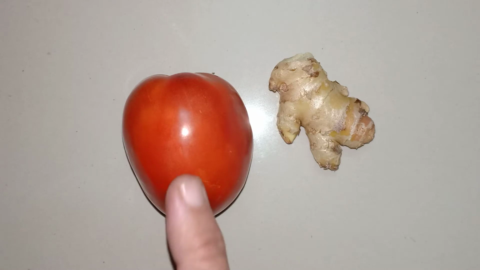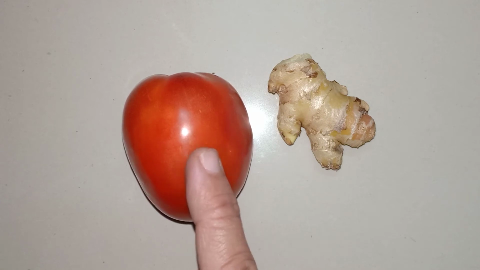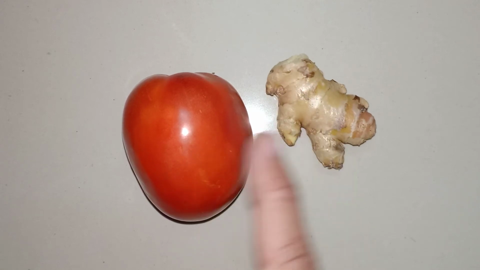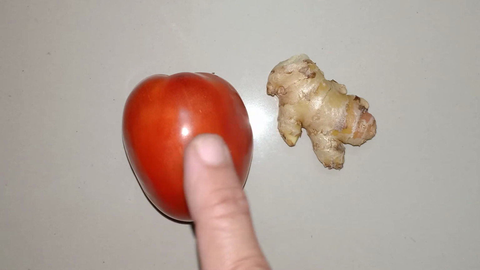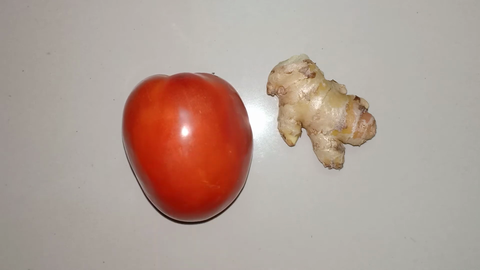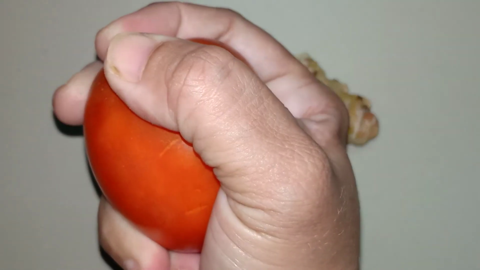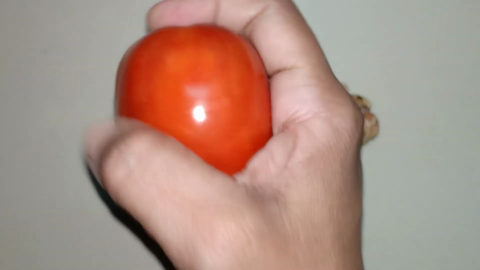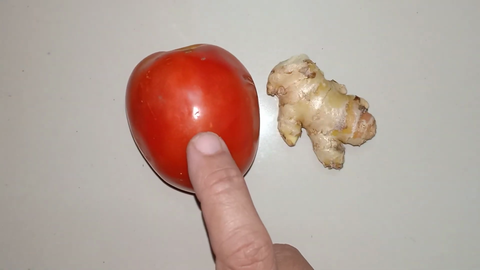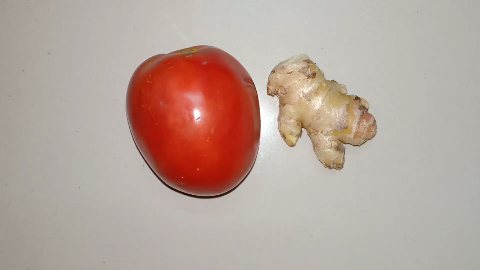See here, I have some things kept. Now this is a tomato and this is ginger. If I tell the tomato, go forward, it will not move. If I tell the tomato, come behind, it will not move. Also, it will not have any feeling. If I squeeze it, it will not get hurt. It cannot breathe, right? It cannot move, it cannot grow. So these are the characteristics of non-living things.